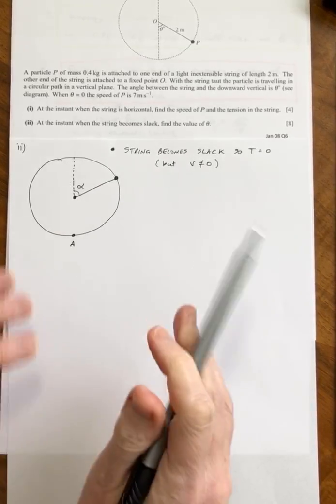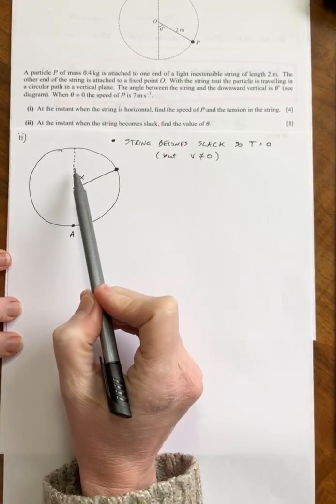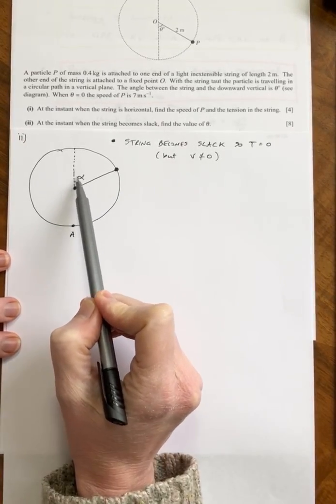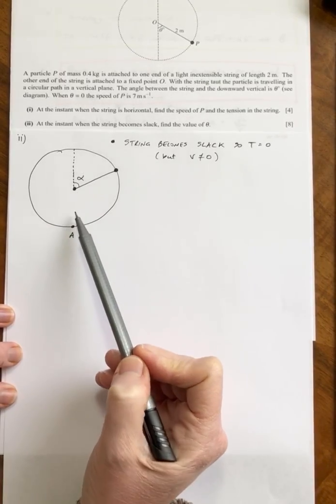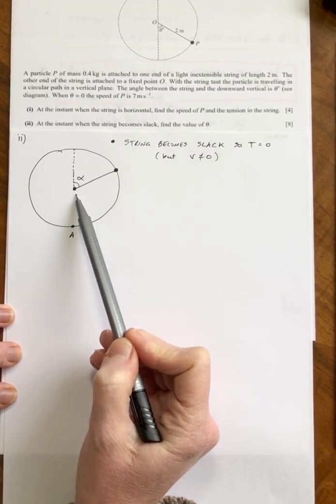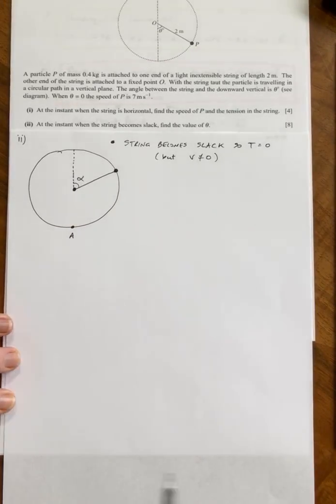I think it makes the components slightly easier, and it's more consistent with what happens in other questions. So I've put a different angle there. I've called that alpha. We know that theta and alpha just add to 180, so I can just subtract from 180 at the end.